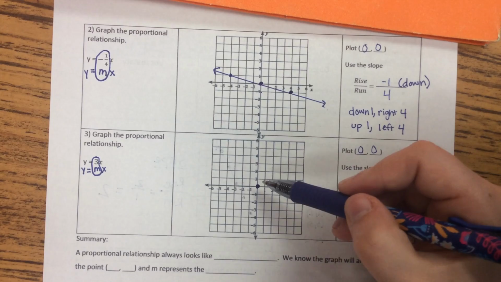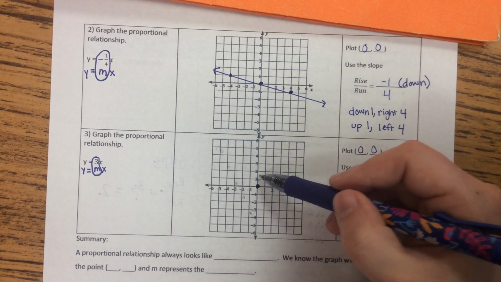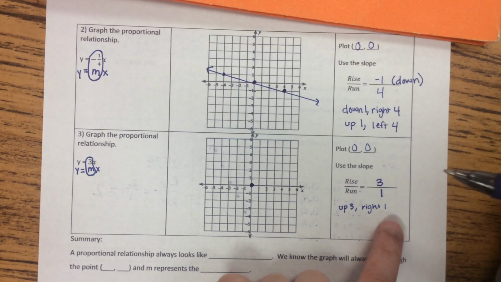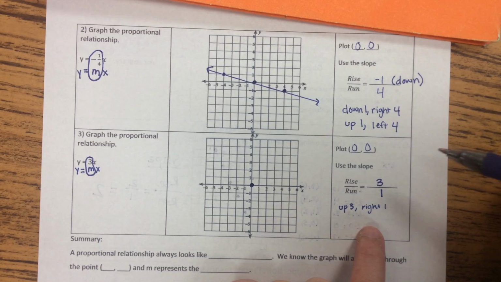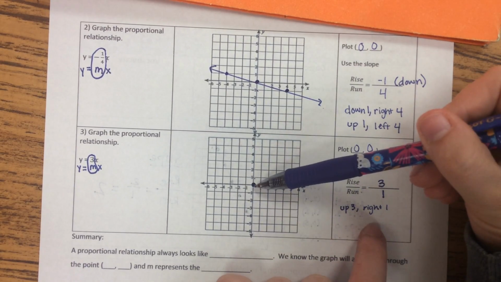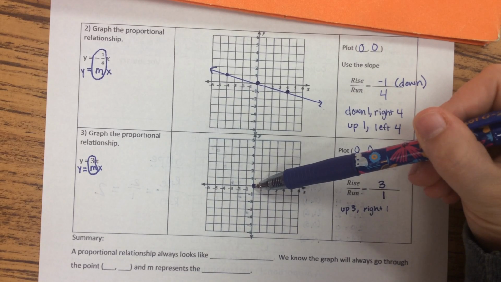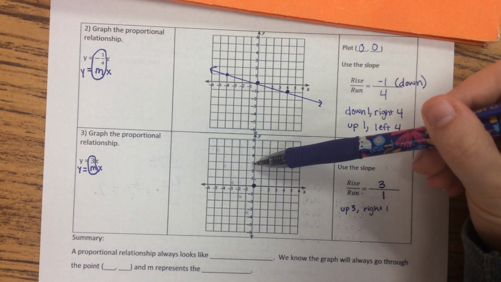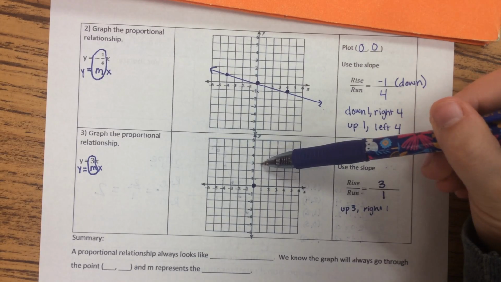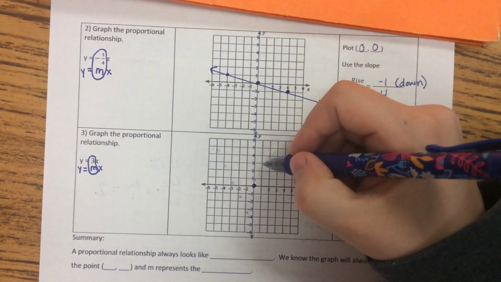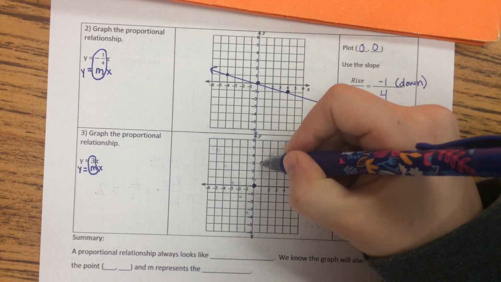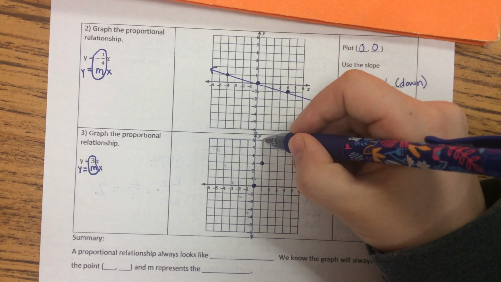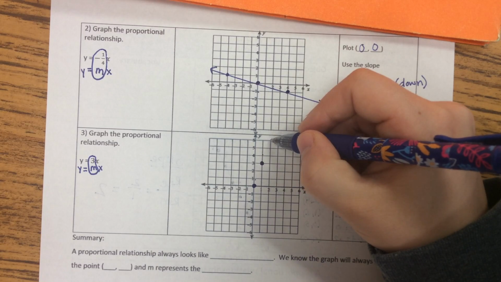Okay, so I'm going to go up 1. Sorry, I didn't let you write that. So I'm going to start at my starting point. That's 0, 0. That's right in the middle. And I'm going to go up 1, 2, 3, and I'm going to run 1 to the right. So there's my point. Up 1, 2, 3, right 1.